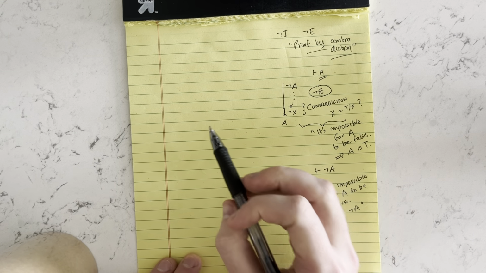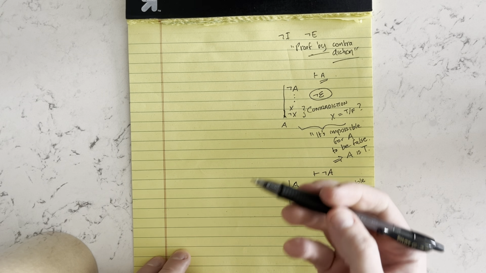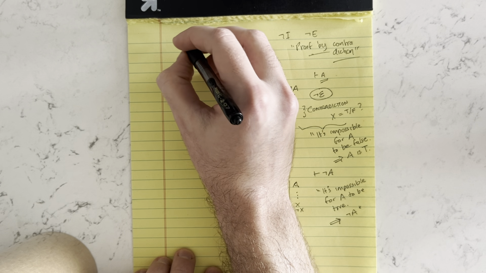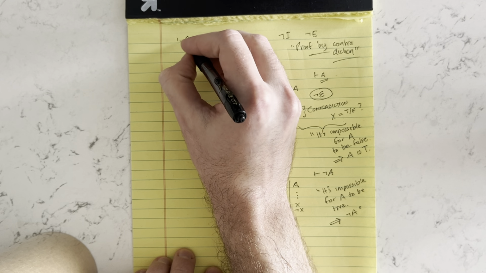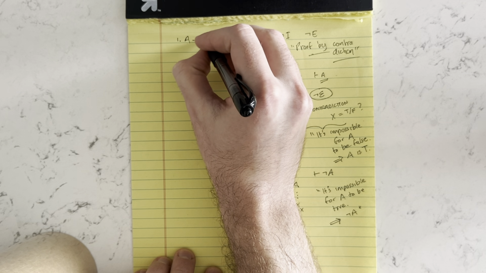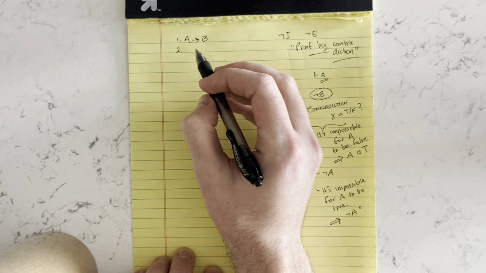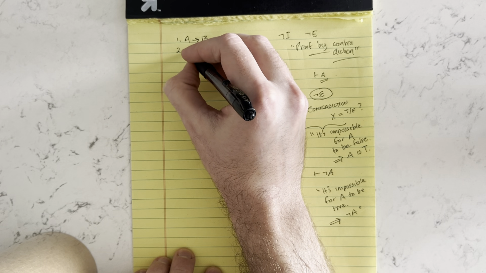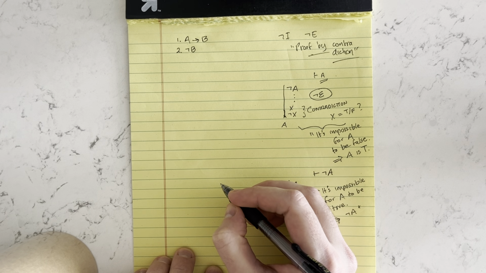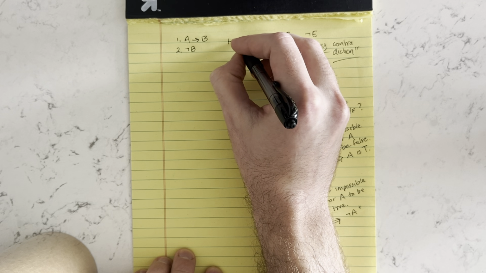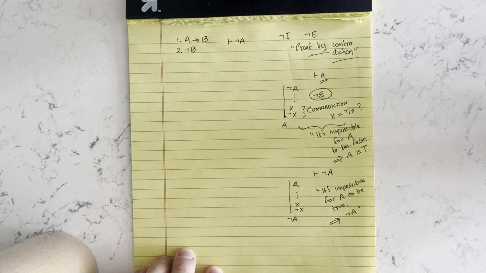So here's one of my favorite examples. I think it's one of the most simple ones you can do. You can try to do a proof where you have this premise, A implies B, and you have another premise, not B. Then you can prove that A must be false. You can prove not A.